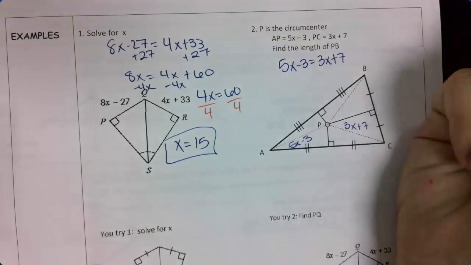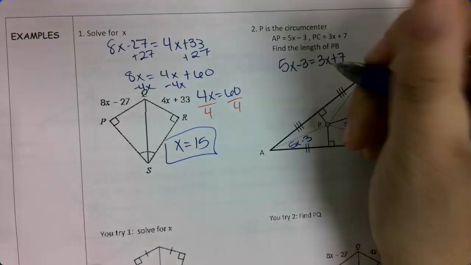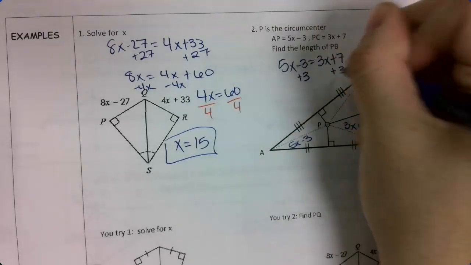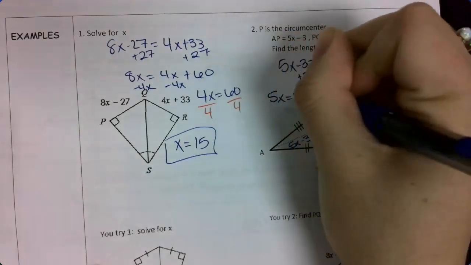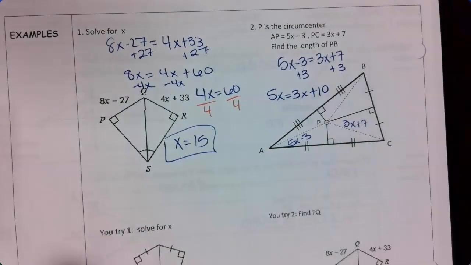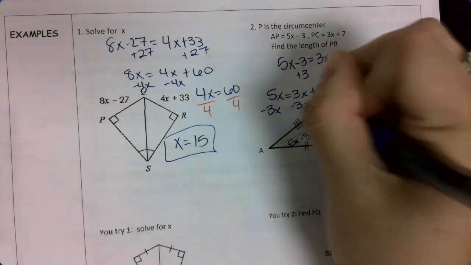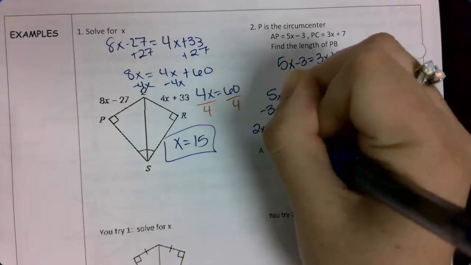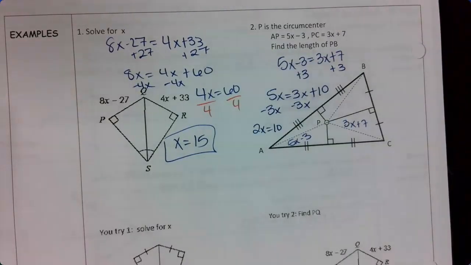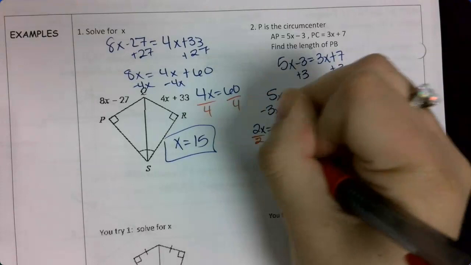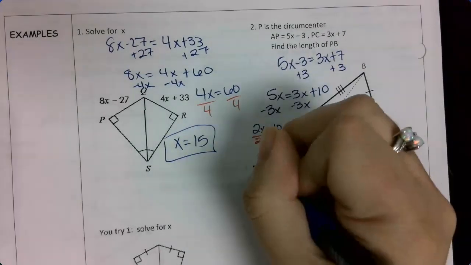So then, what do I want to do first? Add 3, okay. Then I want to do what? So I have 2x equals 10. Divide by 2. I get x equals 5, but that's not what the question was asking for.